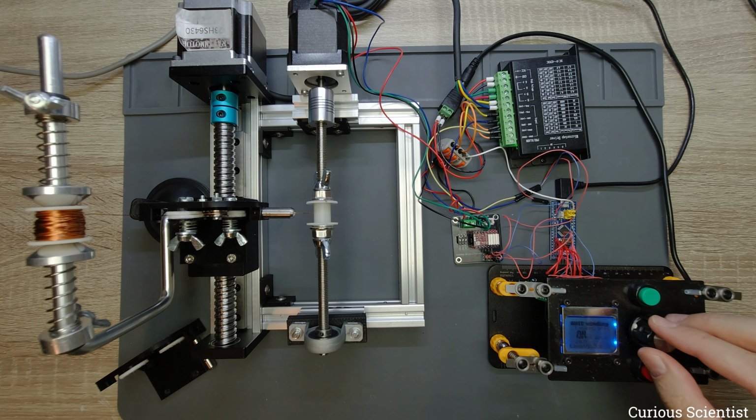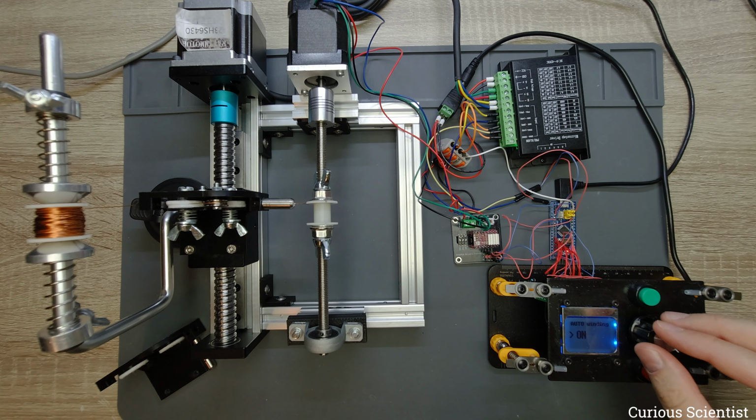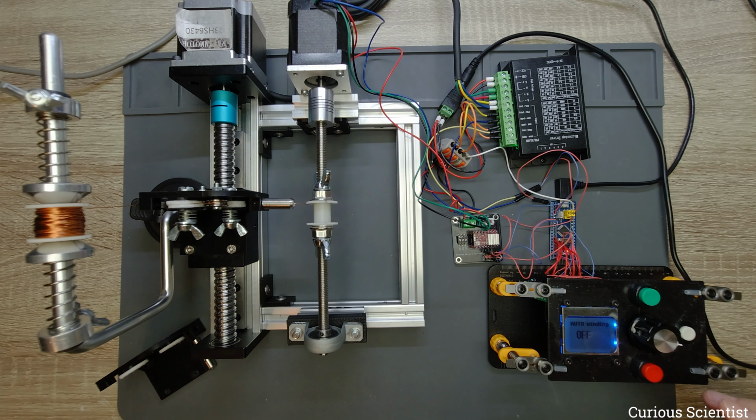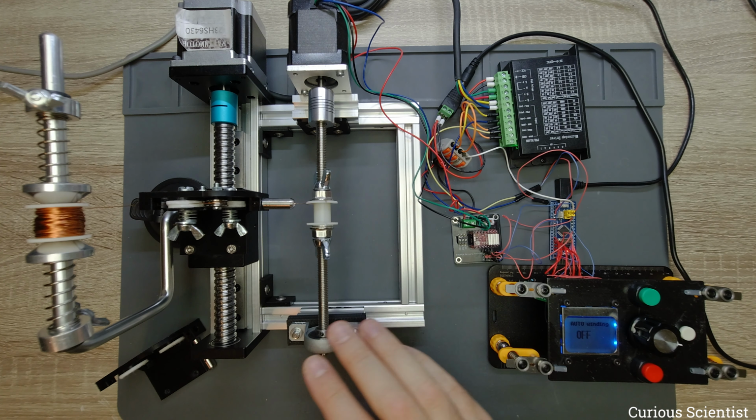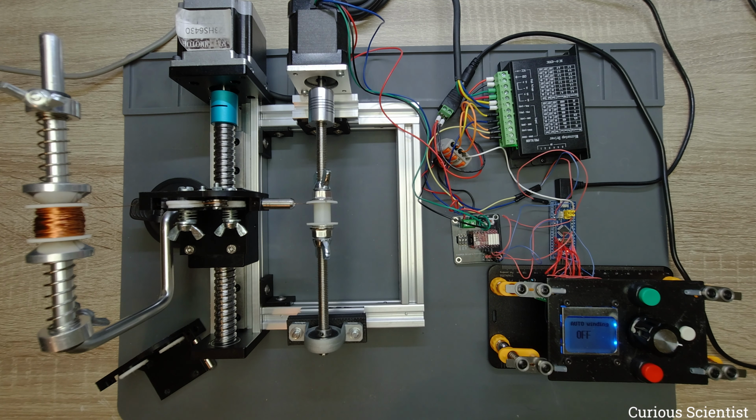So now I want to show you something else. I added a new menu item, which is called auto winding, and you can turn it on or off. When it is on, then until all the turns are completed, everything moves automatically. You cannot do anything except stopping it by pressing the red button.